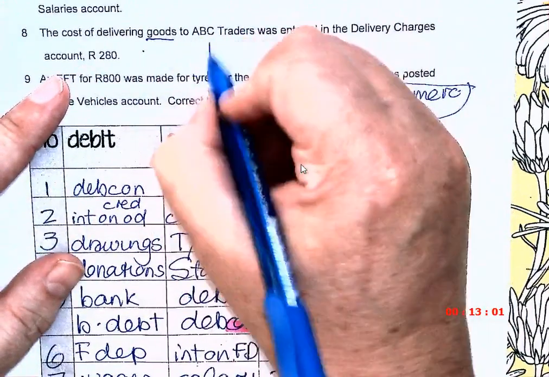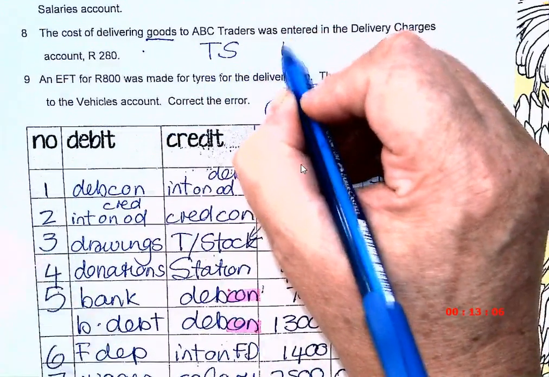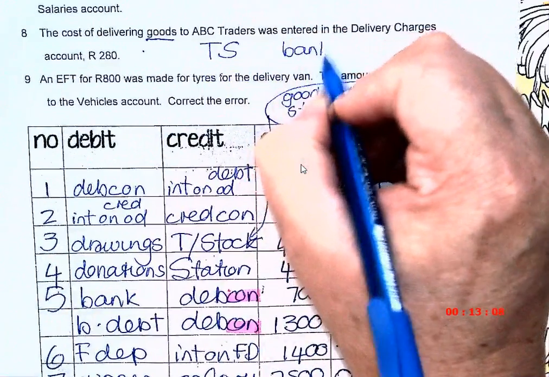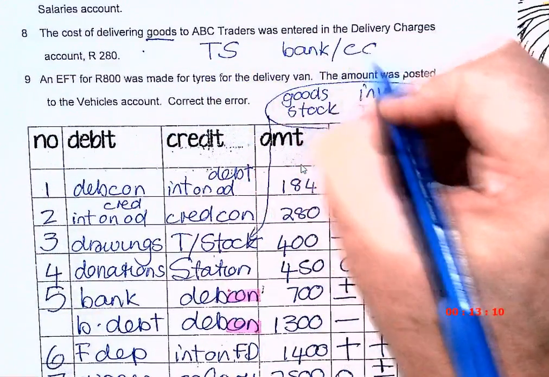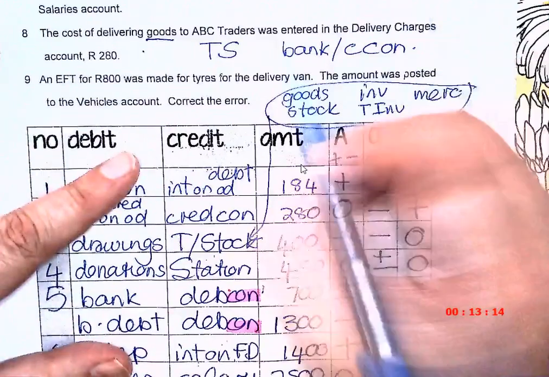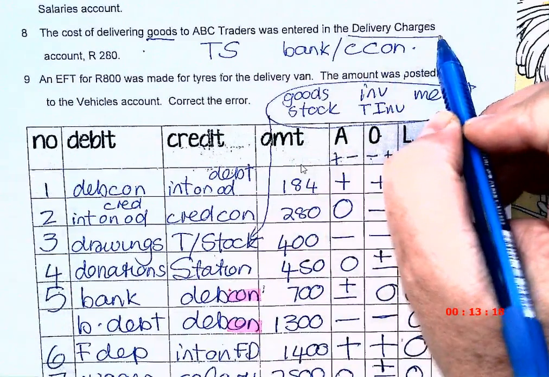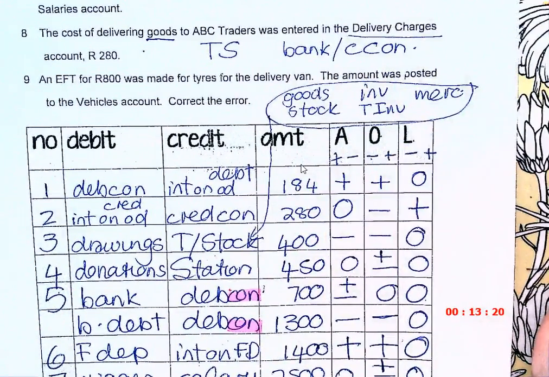Trading stock will be debit, and whatever, if I paid it, bank would be credit, or if I did it on credit, creditor's control would be credit. But what did we do? We entered it in delivery charges. Do we have a delivery charges T account? No, you're not supposed to have one.